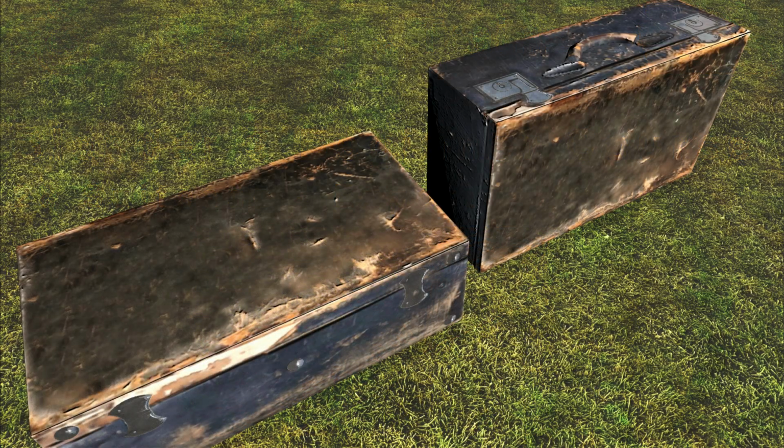Before we can link our textures to the model, we need to bake out diffuse, normal, and parameter files. This can also be done with PBR Painter.